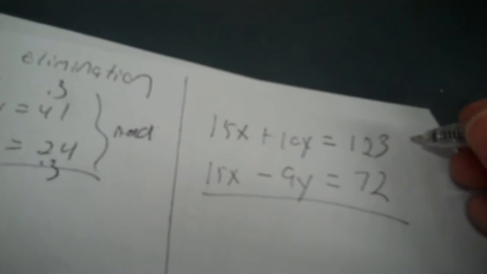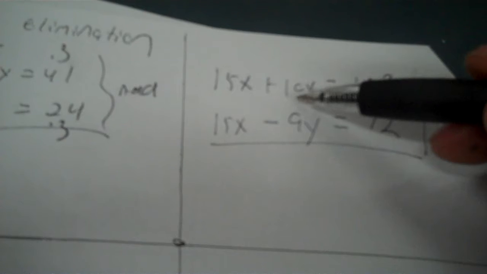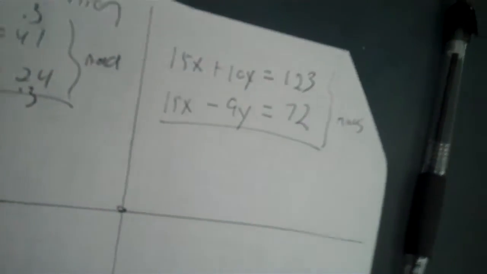Now, if your initials are MP, adding them doesn't do any good right here. Write this down. If your initials are MP, if you minus them, you'll get 0. So you go 10 minus negative 9, and then 123 minus 72. That's how you punch it in. So you watch: 10 minus negative 9, 19y, 123 minus 72, 51.